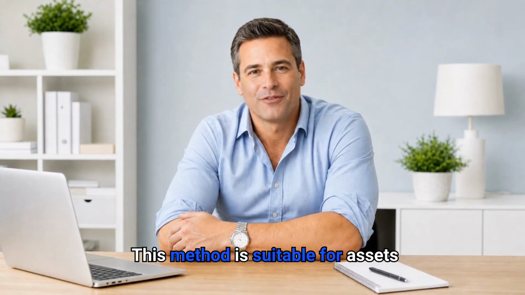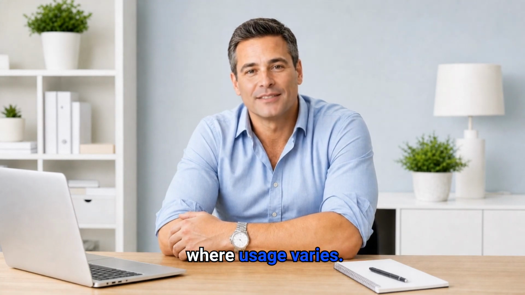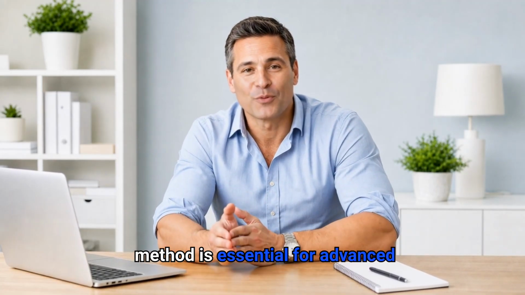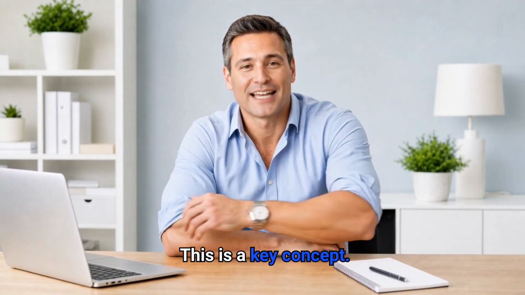This method is suitable for assets where usage varies. Understanding the units of production method is essential for advanced accounting. This is a key concept.